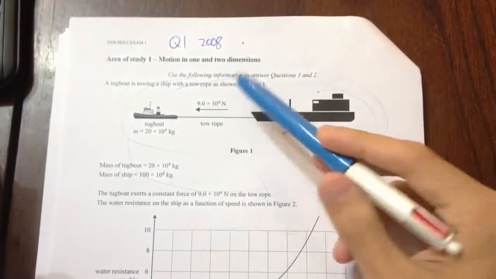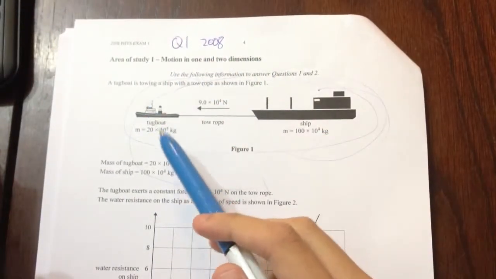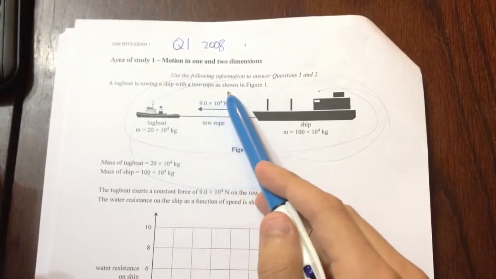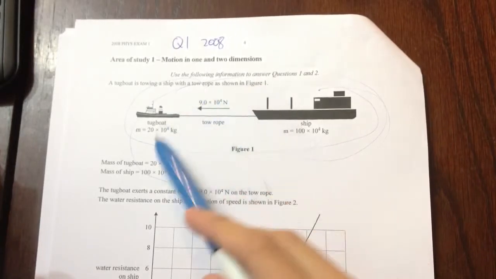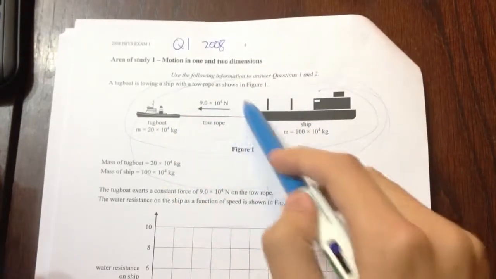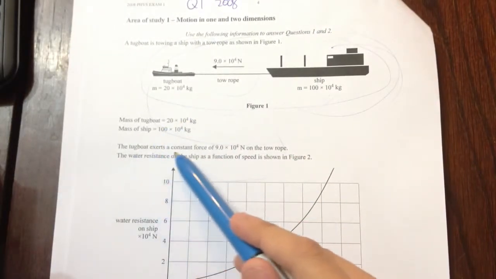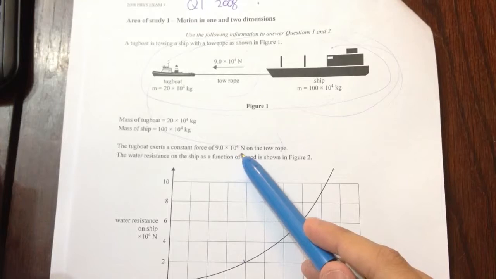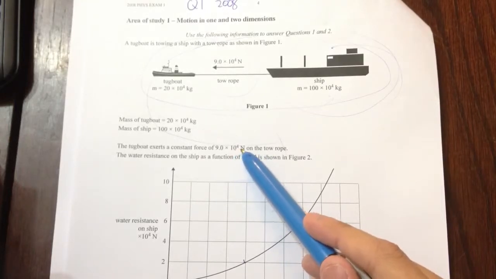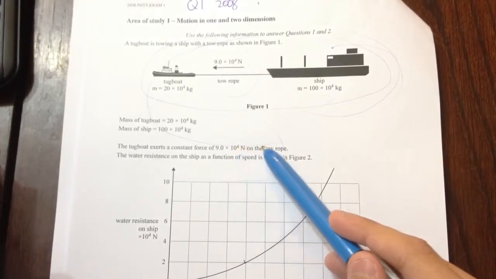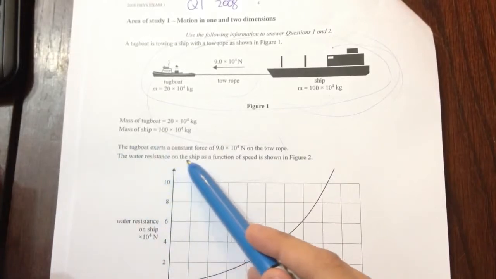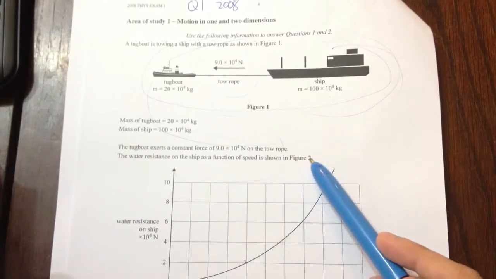So this is question 1 of 2008, and we're looking at a tugboat towing a ship. The tow rope is shown, pulling on a ship with this much force forwards. And this tells us the masses. The tugboat exerts a constant force of 9.0 times 10 to the 4 N on the tow rope. Water resistance on the ship as a function of speed is shown in figure 2.